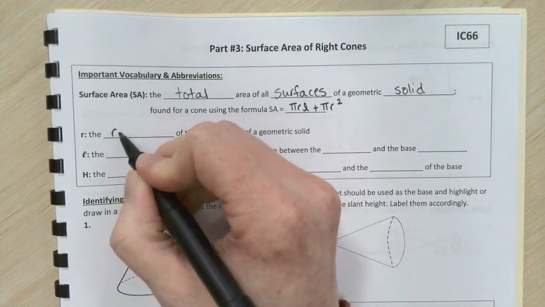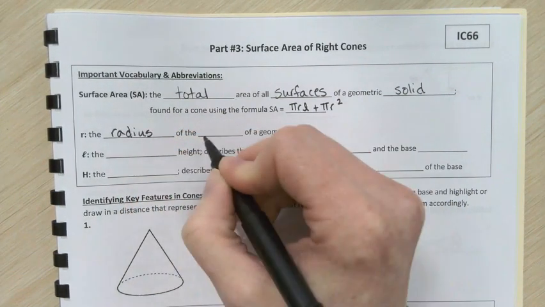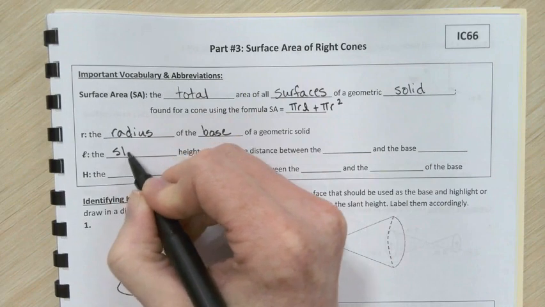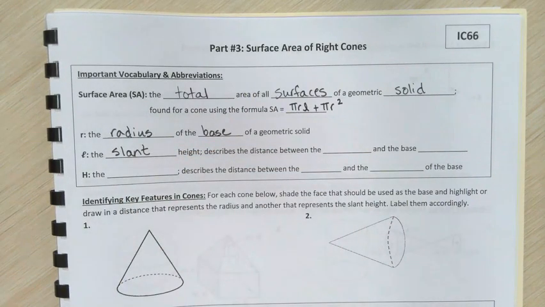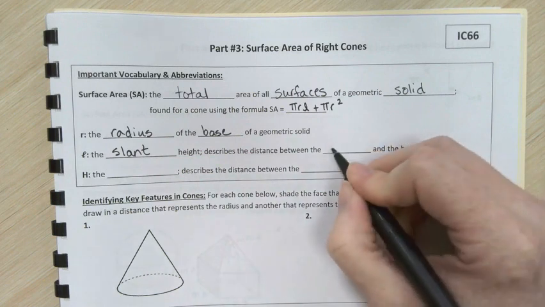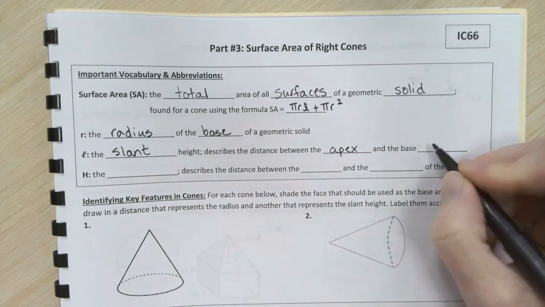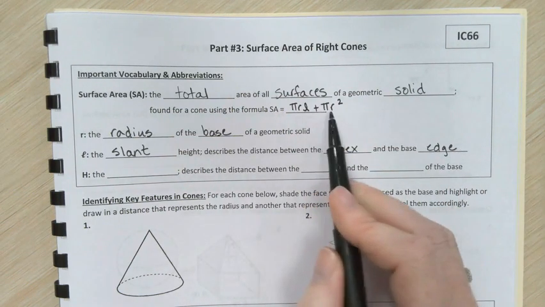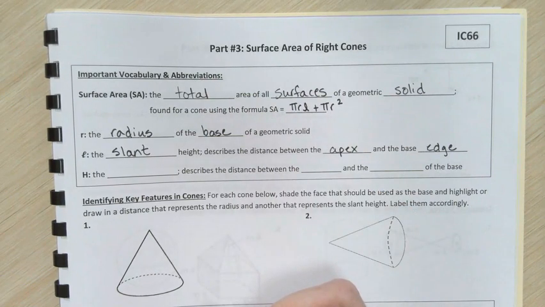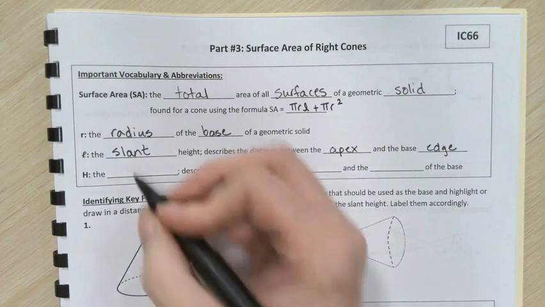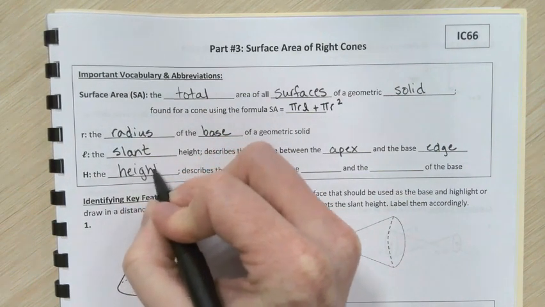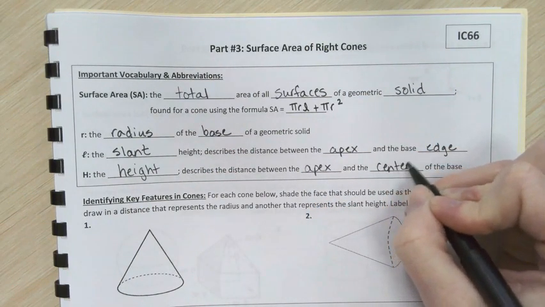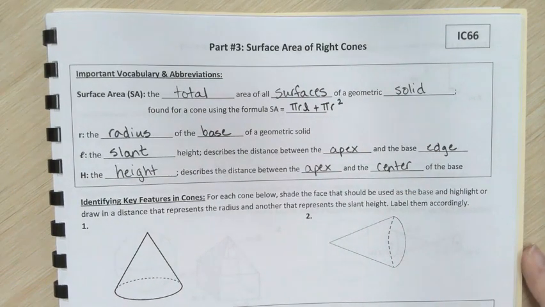Thinking about r, that's going to represent the radius of the base of the geometric solid. L is going to be the slant height, similar to what it was with pyramids. That describes the distance between the apex and the base edge. And then capital H, which is not in our formula today for surface area, but will be important to help us find parts of our formula, is the actual height of the cone. That actual height is connecting the apex and the center of the base, just like it did in pyramids.